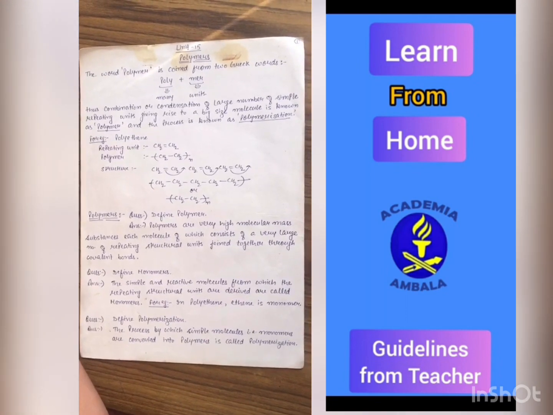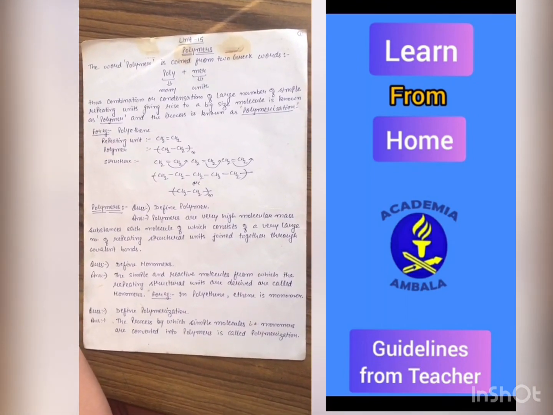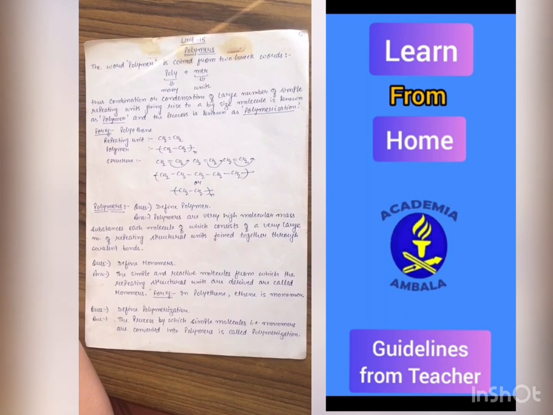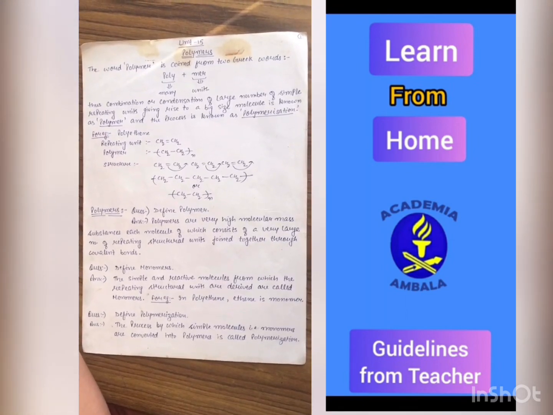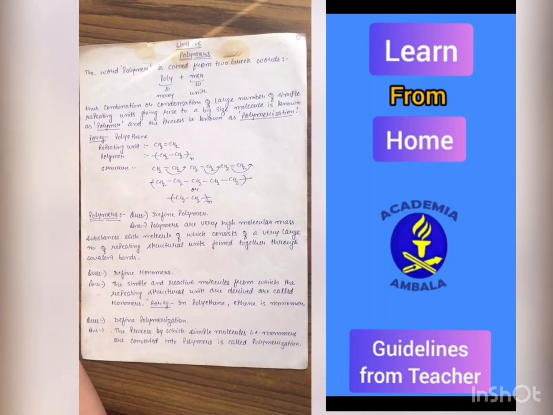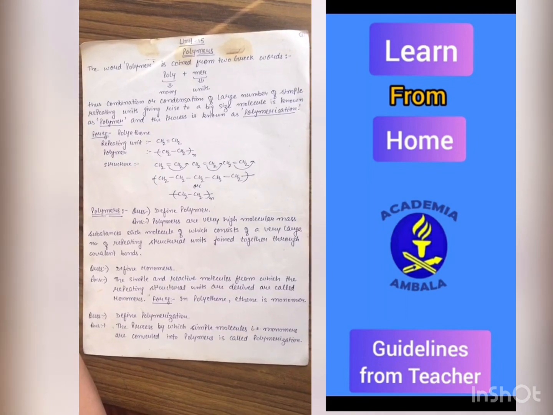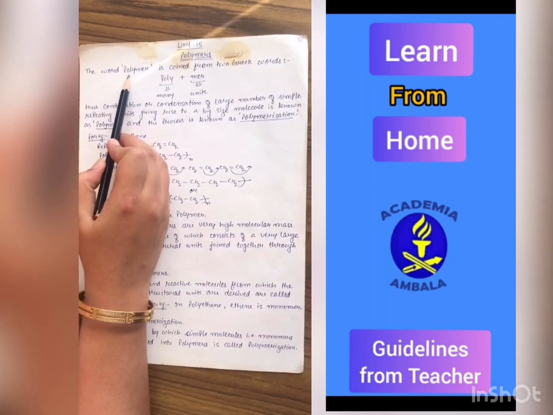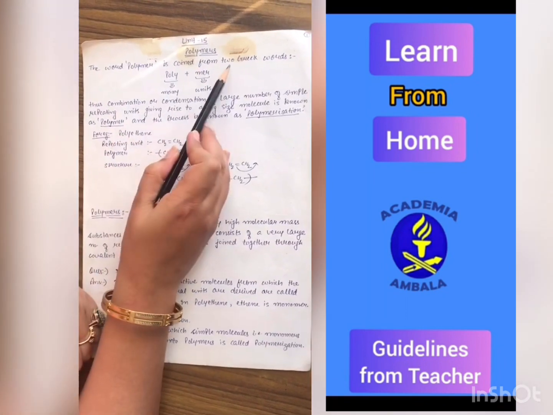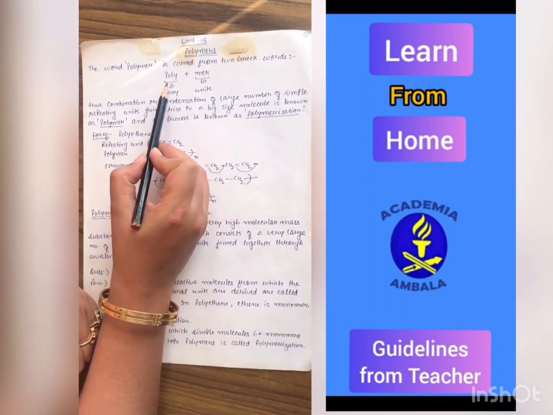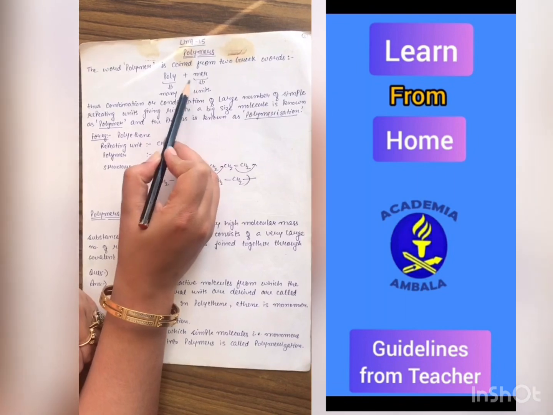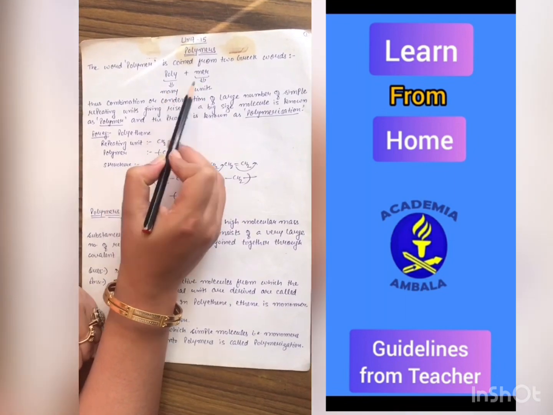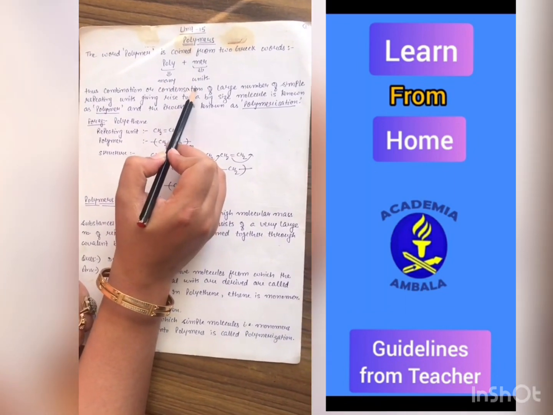So in this chapter, our main focus is to study what types of polymers there are, how they are prepared, and what and where they are used. The word polymer is coined from two Greek words, as you see, poly plus mer. Poly means many and mer means unit.